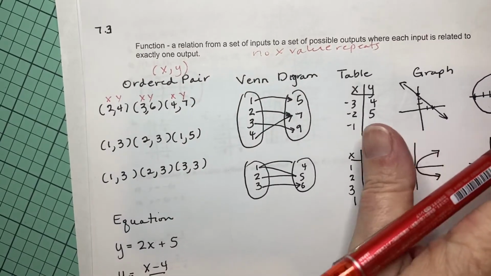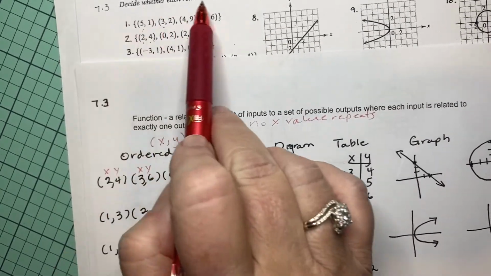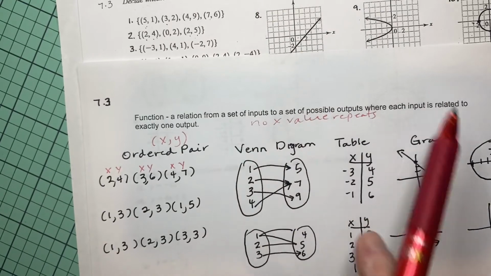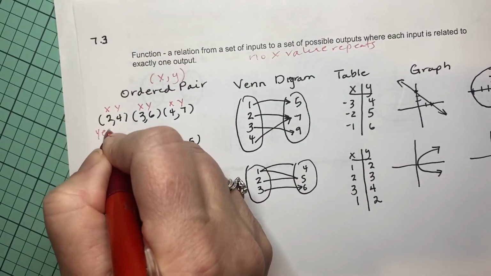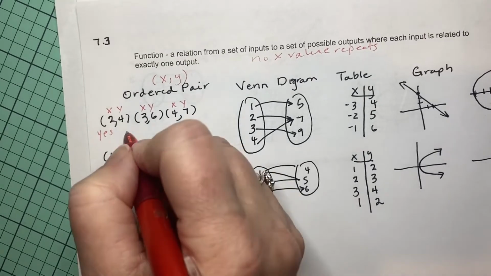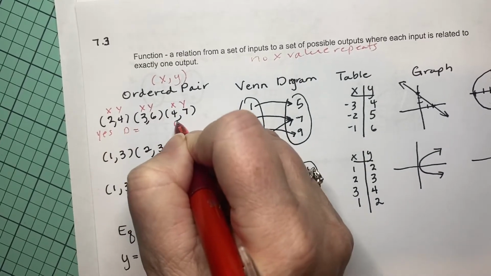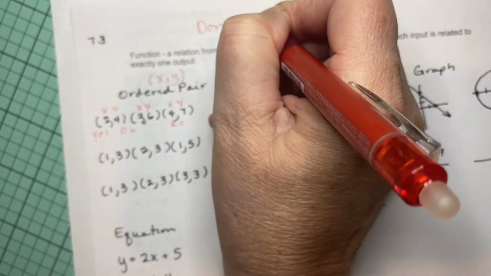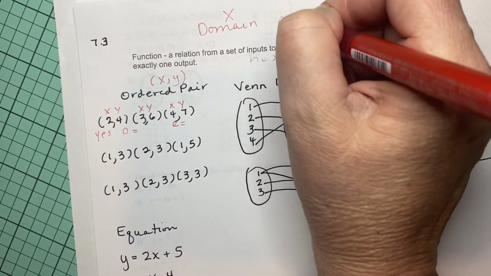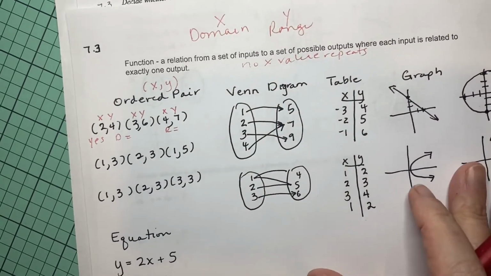So the instructions on your worksheet are saying, decide if it's a function, and then give the domain and range. So on your worksheet, you can just write yes. So yes, this is a function. And then you need your domain, what your domain equals, and what your range equals. So remember from before that domain is always your x values and range is always your y values.